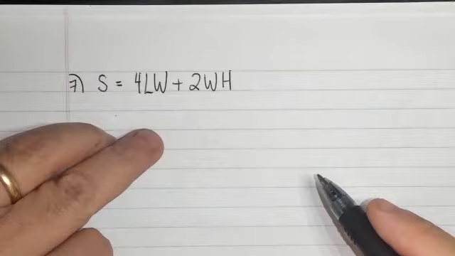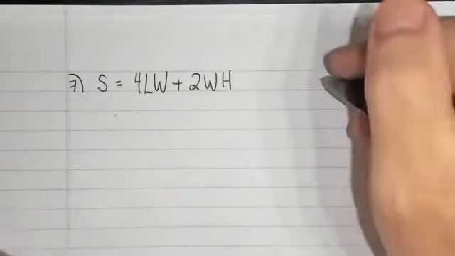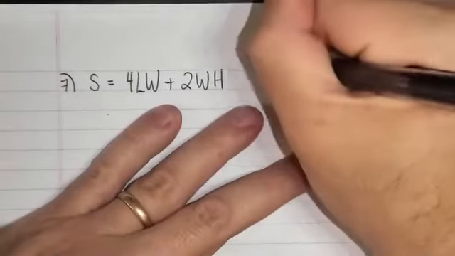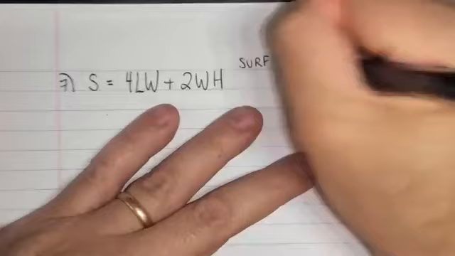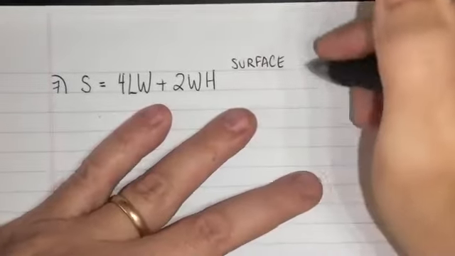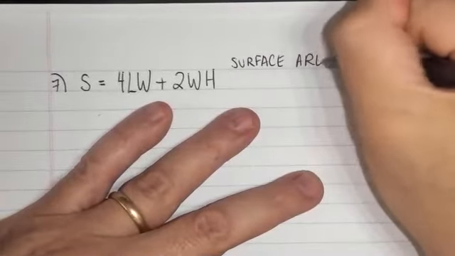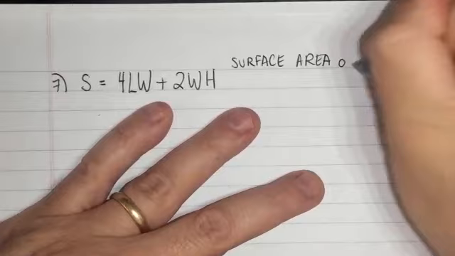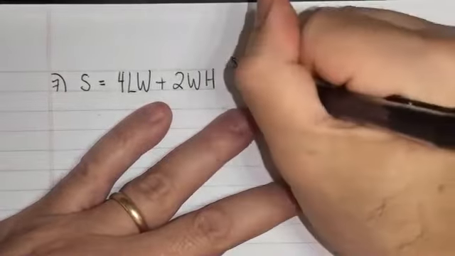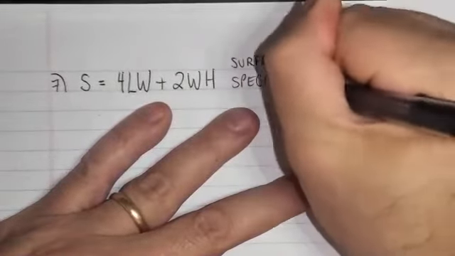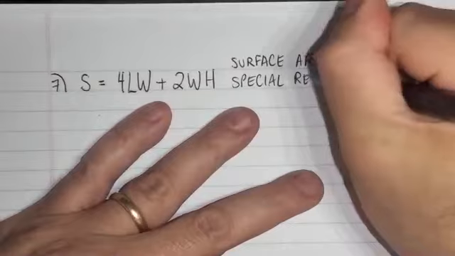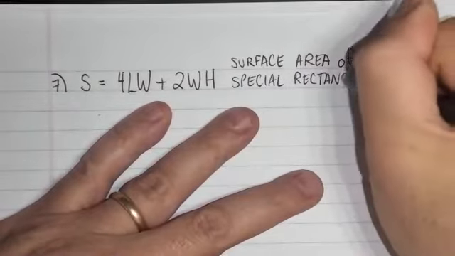And on this problem, we're actually solving for h. I'm going to write the name of the formula for you guys: surface area of a special rectangular box.